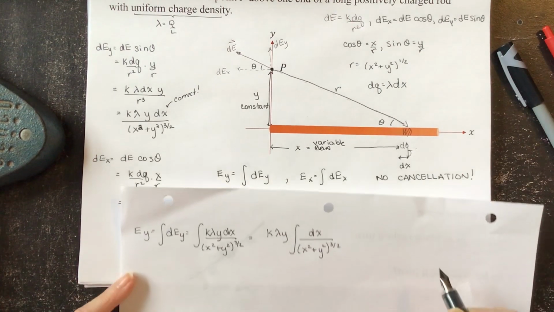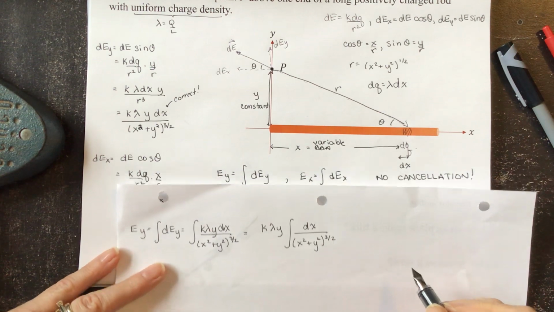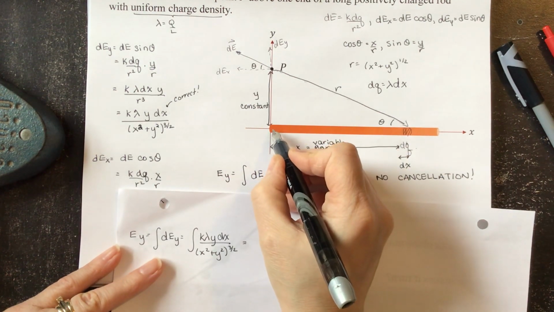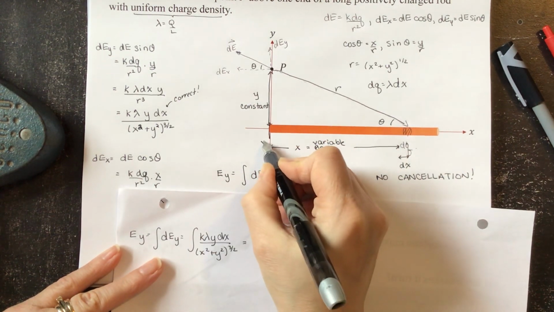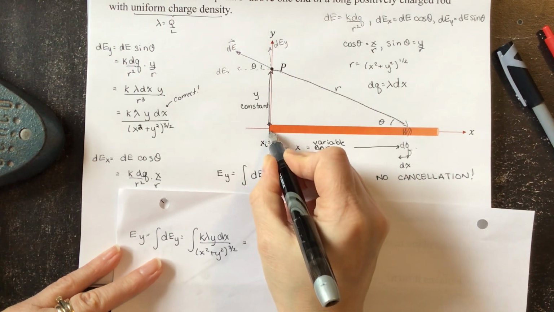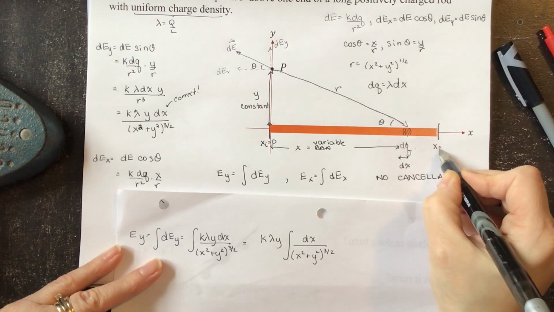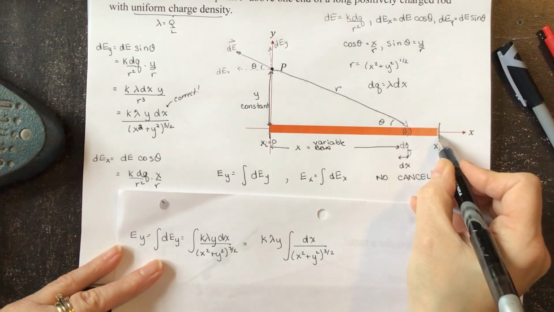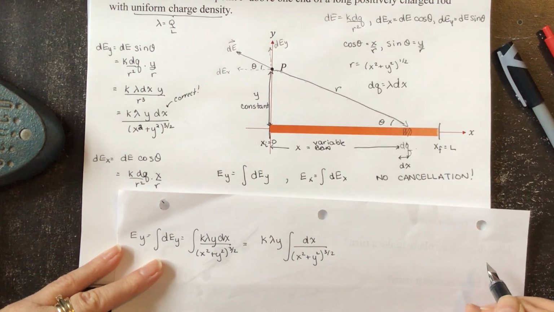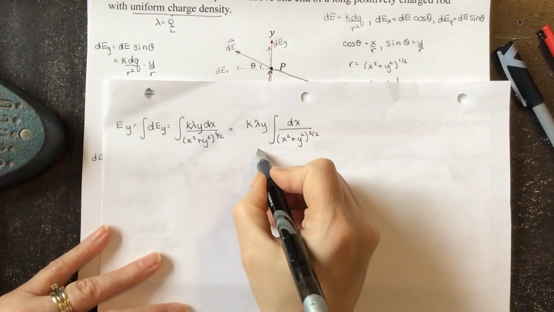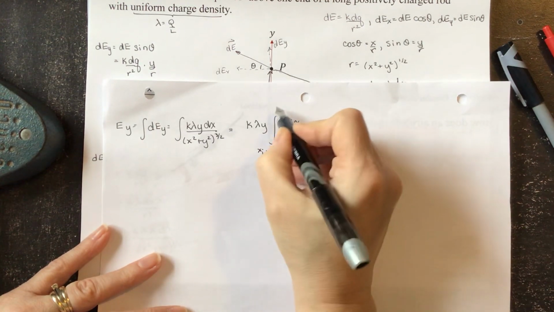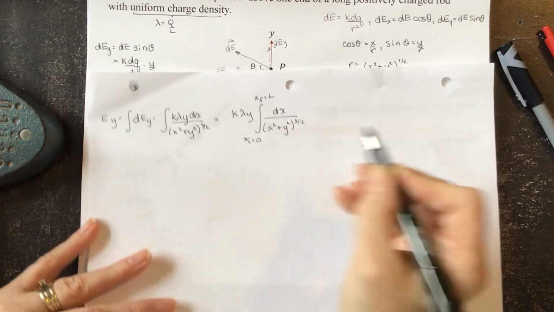I need my limits of integration. I'm going to go from one end of the rod to the other. So here's one end of the rod. There's my x initial. That's located at x equals 0. And there's my final end of the rod. There's my xf. That's at the total length of the rod. That's my xf equals L. So from xi equals 0 to xf equals L.